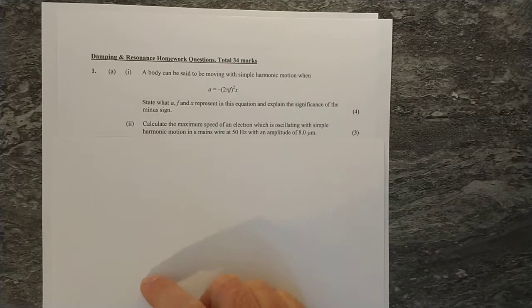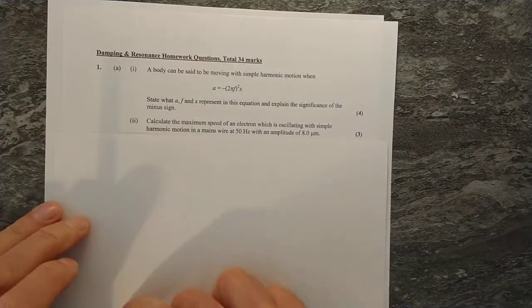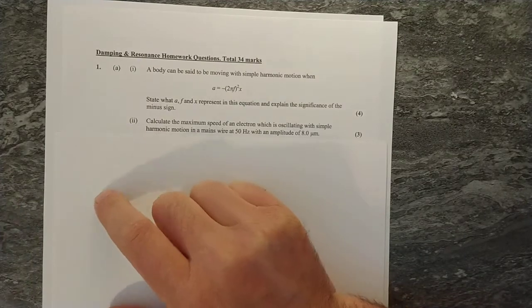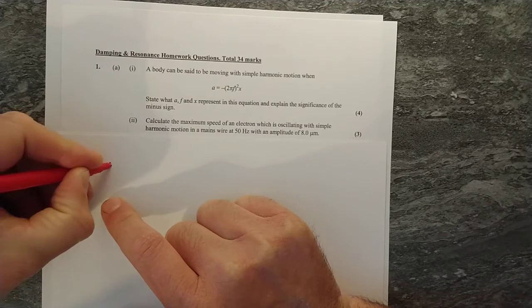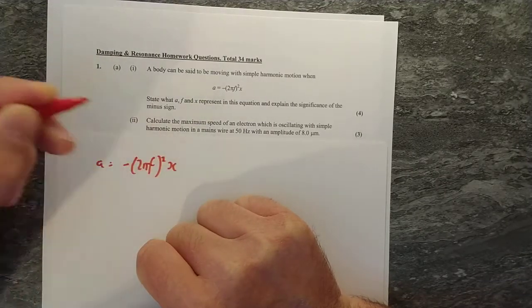So here's an answer to the homework questions on damping and resonance. I'm going to go through each of these questions and go through the answers. So question 1AI, we've got a equals minus 2 pi f squared x.